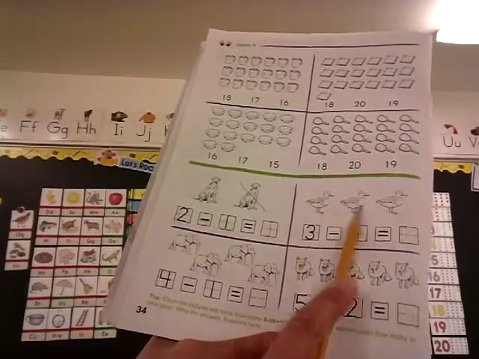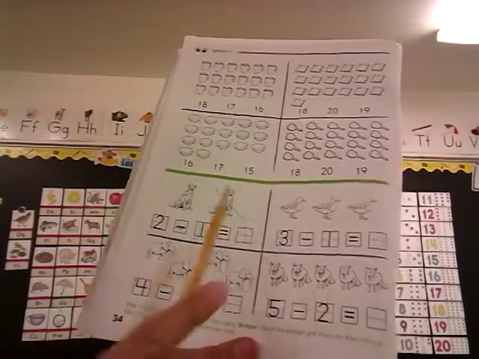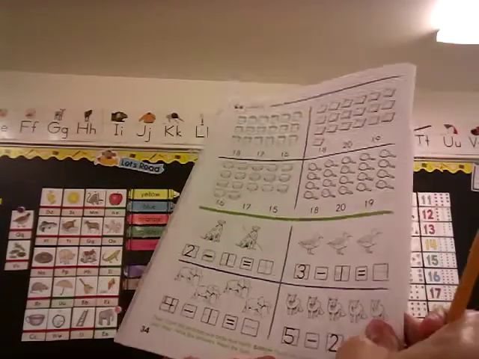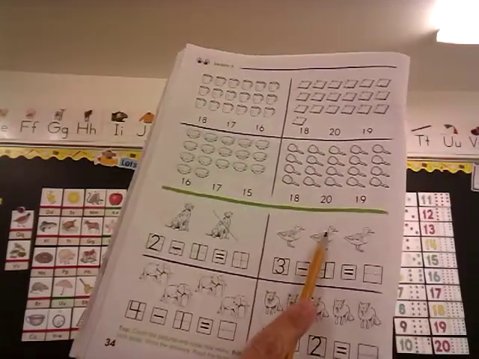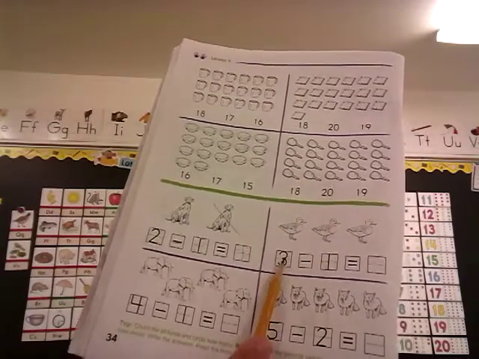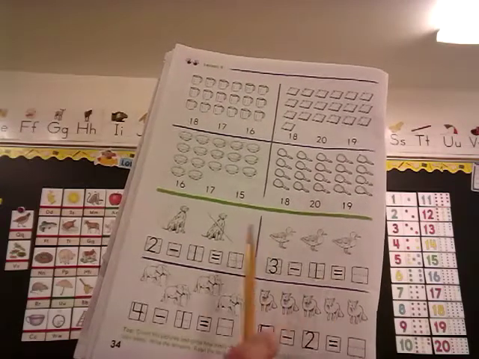Let's do the ducks. You ready? We'll say Keturah. Keturah has 3 pet ducks. Keturah, do you have 3 pet ducks? Probably not, but we'll just act like it. So Keturah has 3 pet ducks, so we put a 3 in this box. 3 take away 1 equals what?